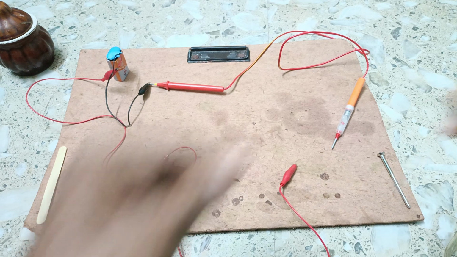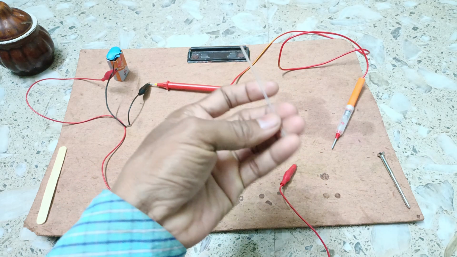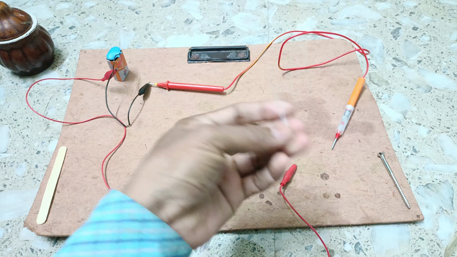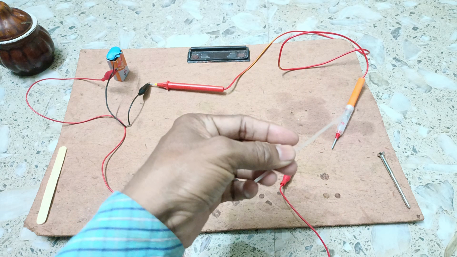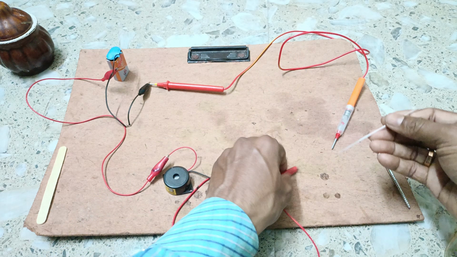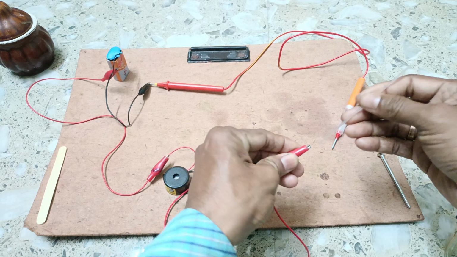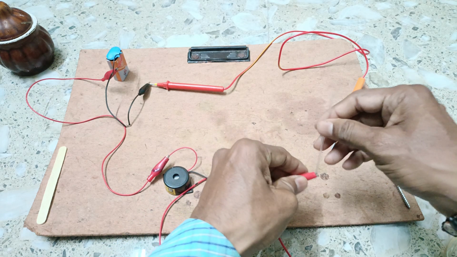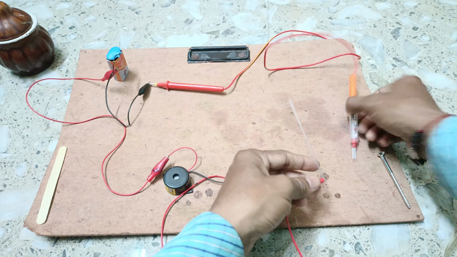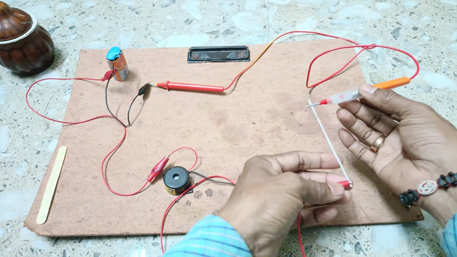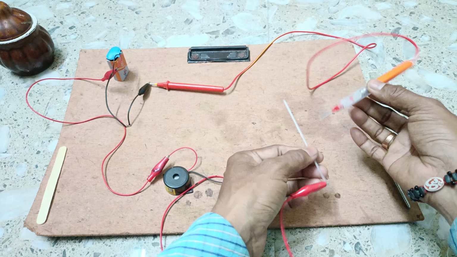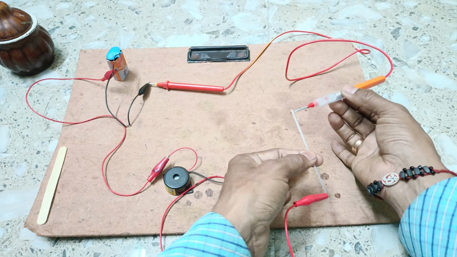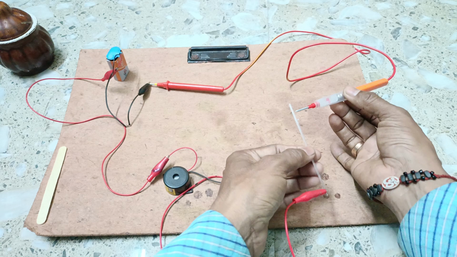Here you see we have taken another thing, and that is glass. It is a capillary tube and it is made of glass. Let us try to establish electrical conductance through this, whether it can conduct electricity through this glass or not. Let us try. No, the light is not glowing and the buzzer is not making sound.